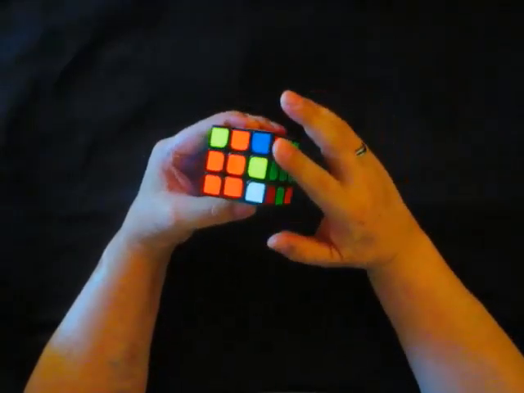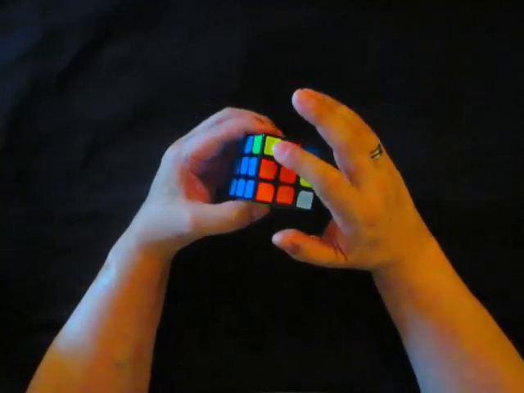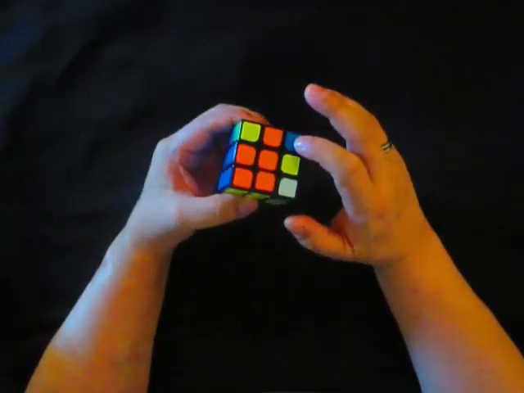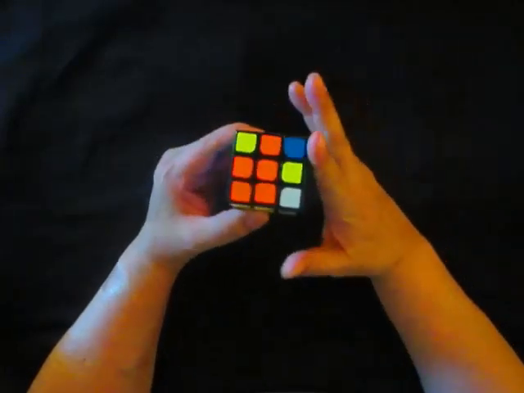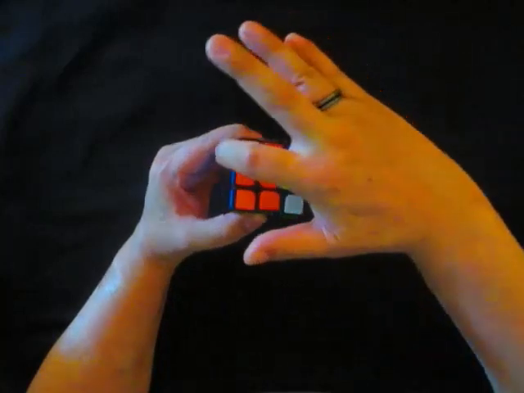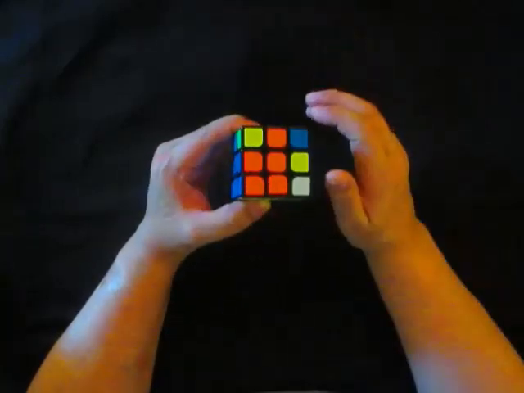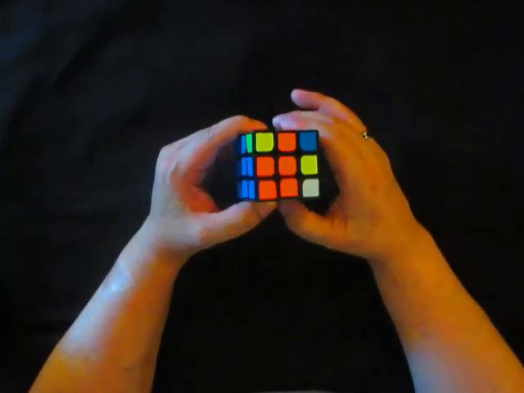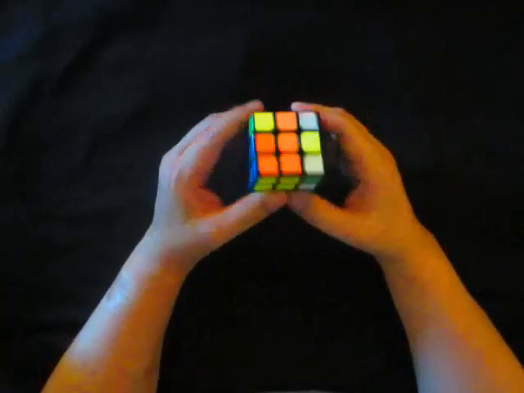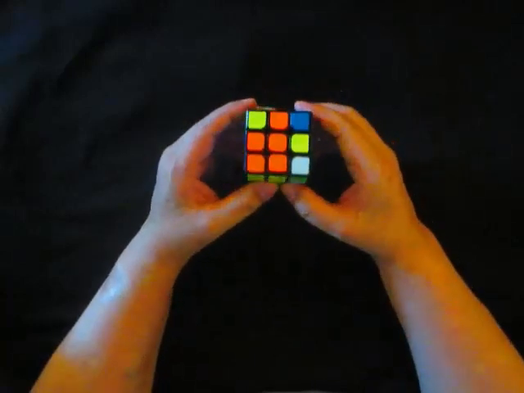Because orange is going to end up facing up and blue is going to be facing in this direction, and this white stays where it is because it just jumps and lands and does a belly flop in its correct spot. Okay, let's just do it.